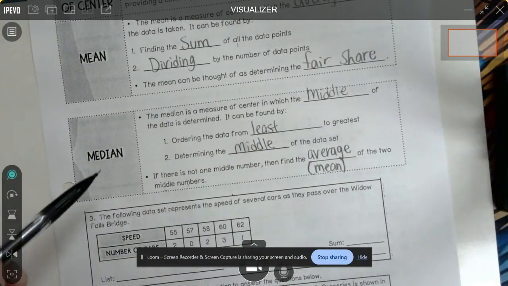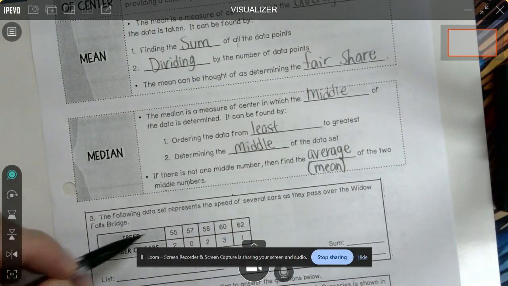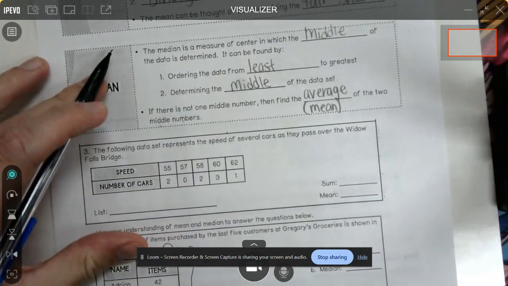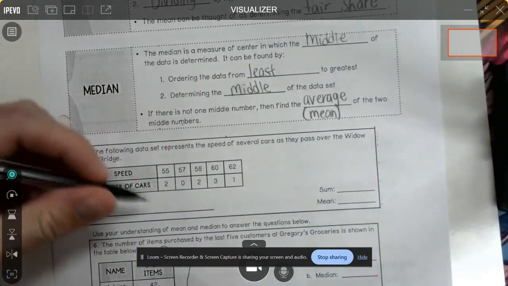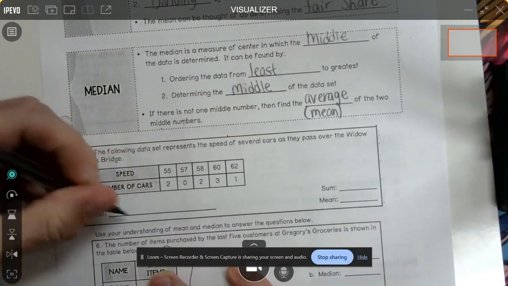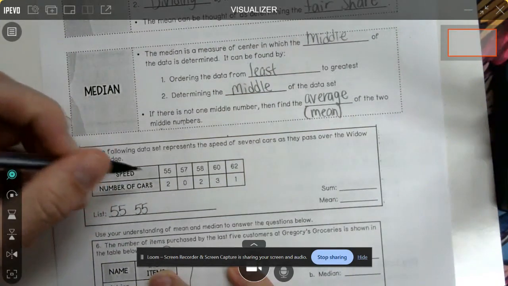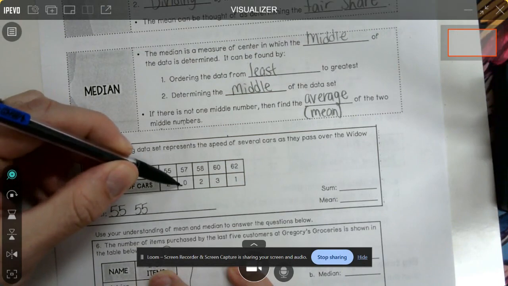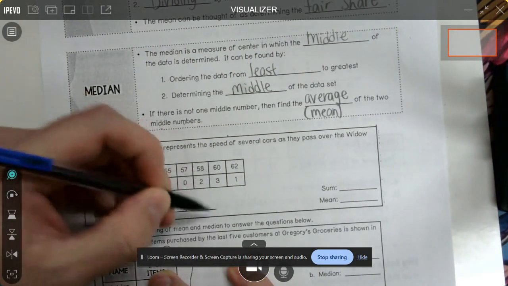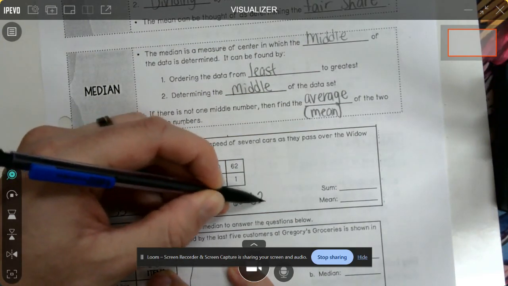The following data set represents the speed of several cars as they pass over the Widow Falls Bridge. So it looks like we have speed, and then we have number of cars. Some have multiple cars with the same speed. We're going to first list our numbers out, least to greatest. So we have 2 55s. We have 0 57s. We have 2 58s. 3 60s, and 1 62.